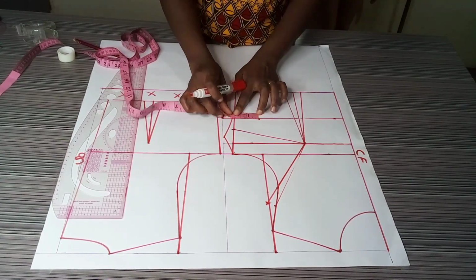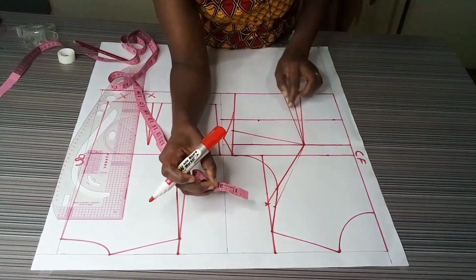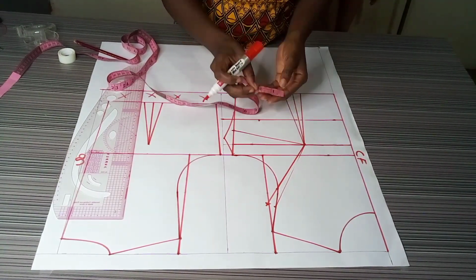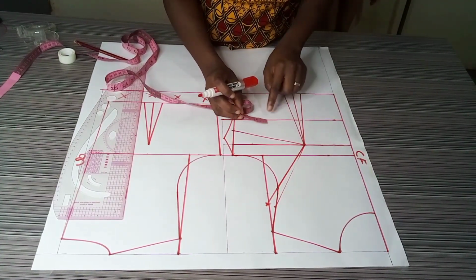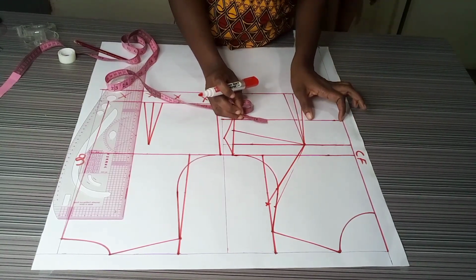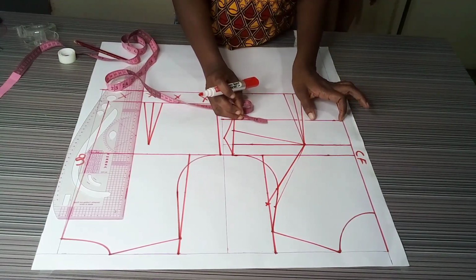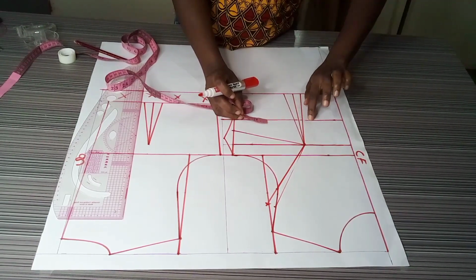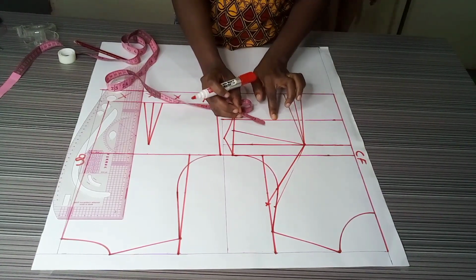So these 2 inches, what you are going to do with these 2 inches, you are going to share these 2 inches on both sides here. But when you are sharing it, you are not going to share it evenly. We don't want our center front to be so small. We don't want it to be tiny, to not look fine. So what you will do is you put ½ inch here, then you put the remaining 1.5 inch here.